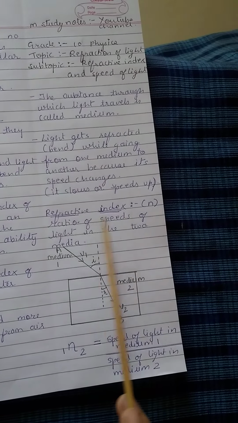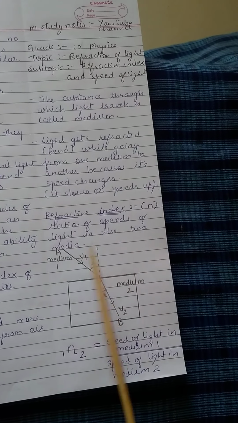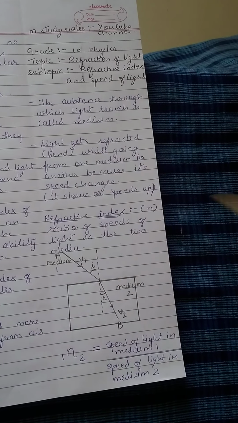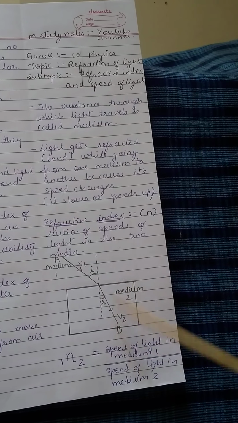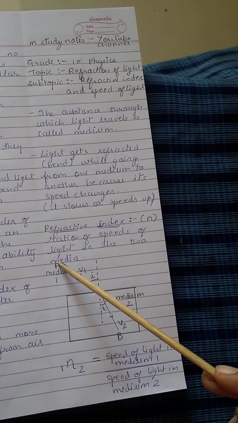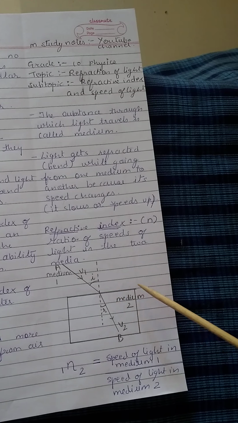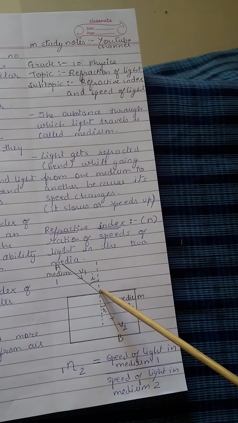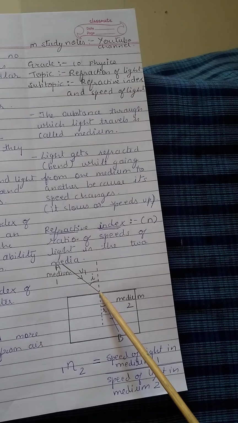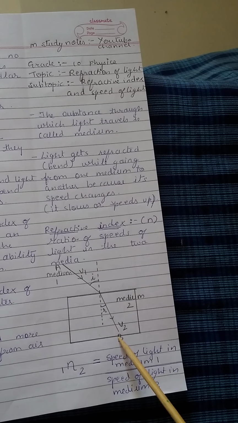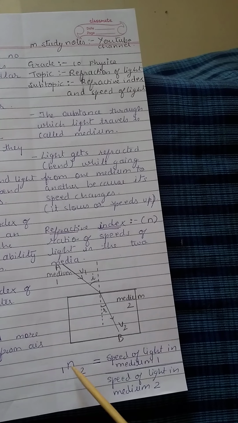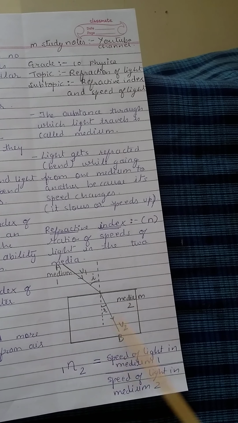Refractive index is the ratio of the speed of light in two media. Suppose this is a glass slab and this is air. Air is medium 1 and the glass slab is medium 2. The light ray passes from air, touches the glass slab and bends towards the normal, and its speed decreases also. So n is the refractive index of light in medium 2 with respect to medium 1.